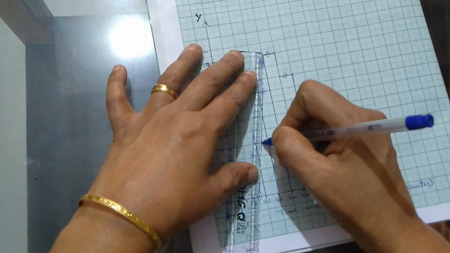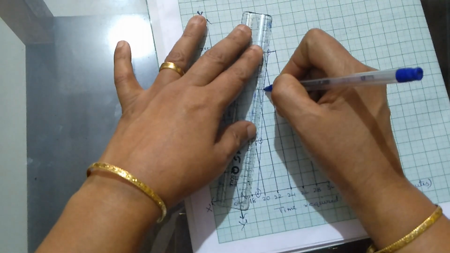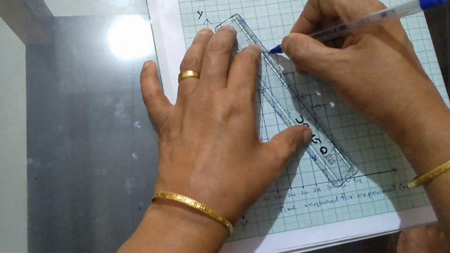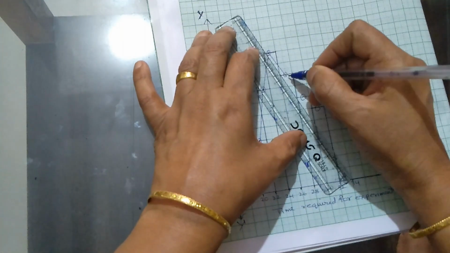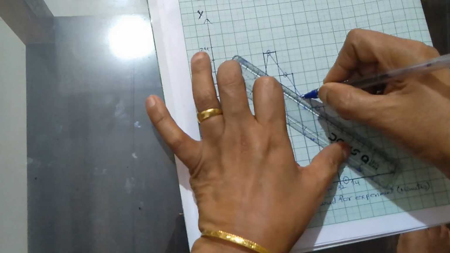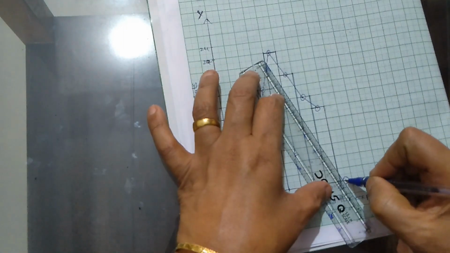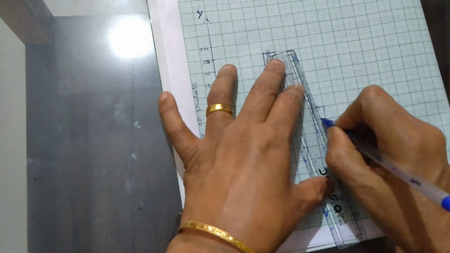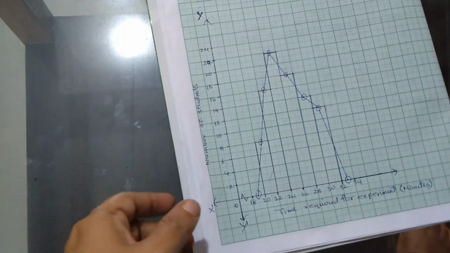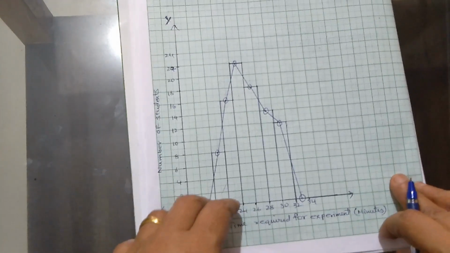First you will draw histogram, then you will draw frequency polygon. So histogram and frequency polygon you have to draw this way.